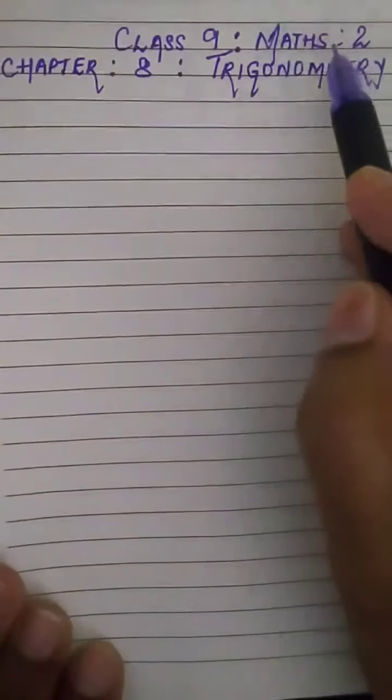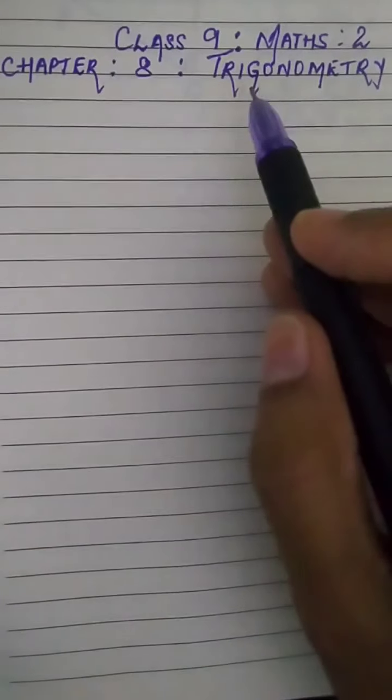Let us start another chapter in Maths 2 called Trigonometry. An extension of this chapter will be there for your 10th standard also.